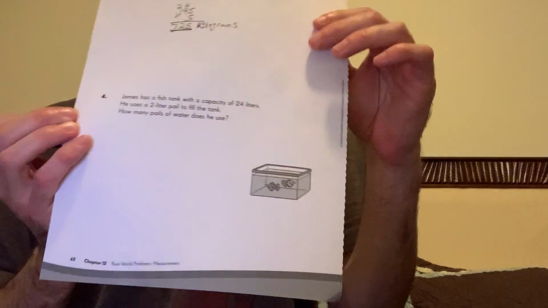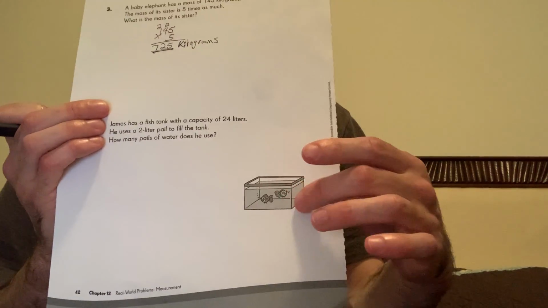So for number 4, it says James has a fish tank with a capacity of 24 liters. He uses a 2-liter pail to fill the tank. How many pails of water does he use? Okay, so the capacity means how much can the tank fit. It could fit at most 24 liters, okay? And he uses a 2-liter pail to fill the tank. How many pails of water does he use? Okay, so we have to find out how many 2-liter pail dumps it takes to make 24 liters.